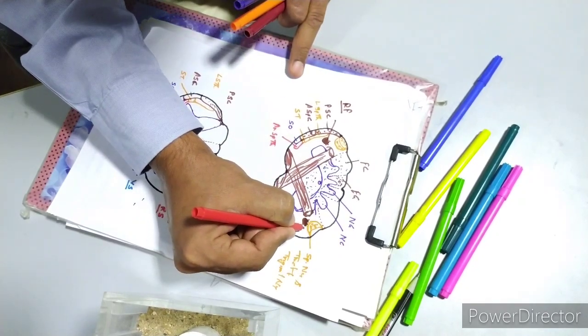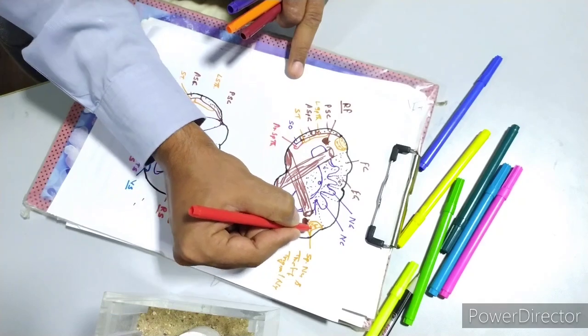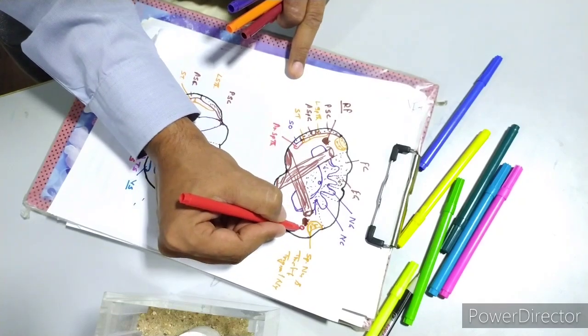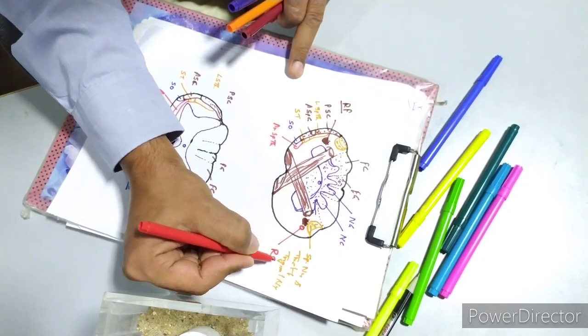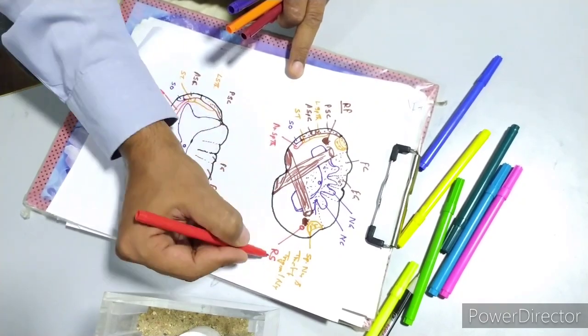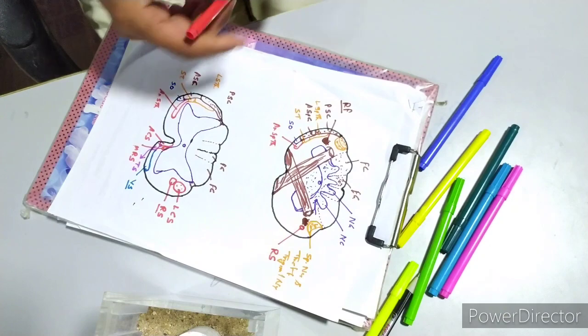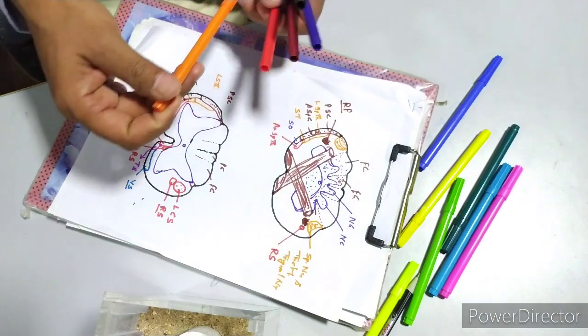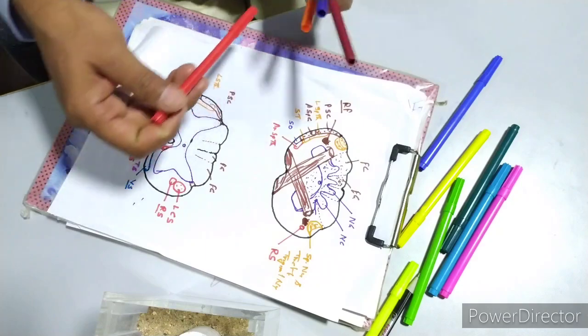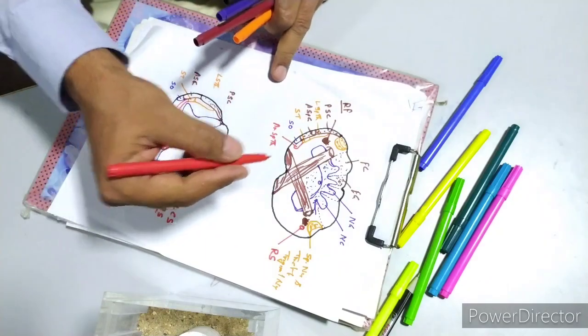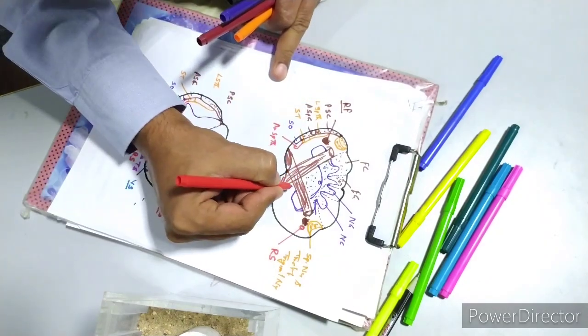and anterior to the trigeminal tract here, this is the rubrospinal tract. Okay, here this is the rubrospinal tract, which comes from the red nucleus. And then here the new features come in.